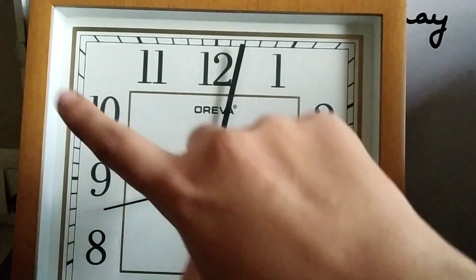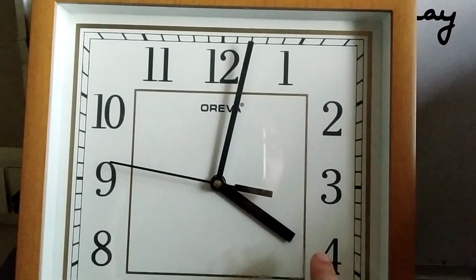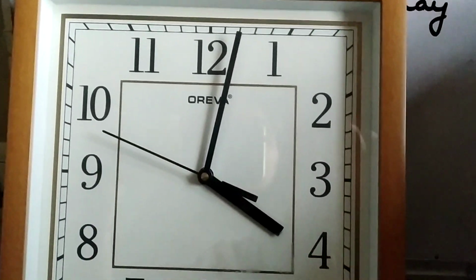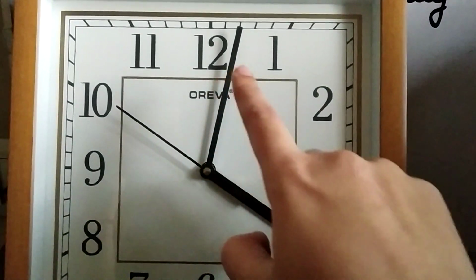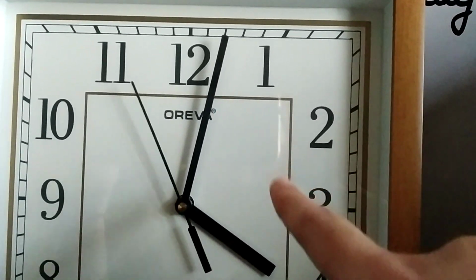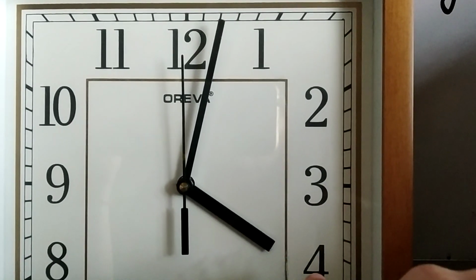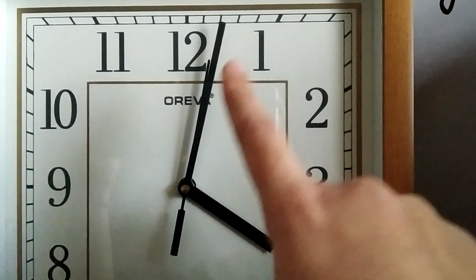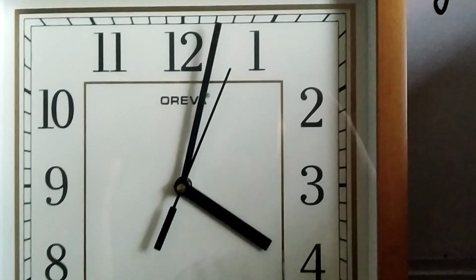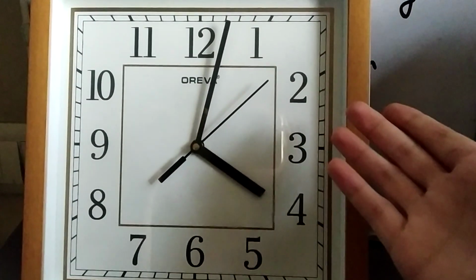The minute hand moves fast, whereas the hour hand, the one which shows us the hour, will move very slowly. As you can see, the minute hand is moving very fast, whereas the smaller one is not moving, it is just indicating towards 4 o'clock. So this is a clock that you are going to learn. This shows us the time.